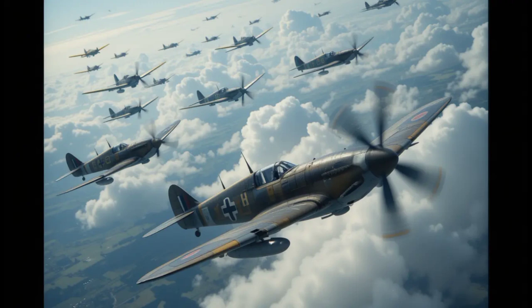The bravery of the RAF pilots, the technological advantage of radar, and the resilience of the British public played a crucial role in this victory, which would shape the course of the war and the future of Europe.